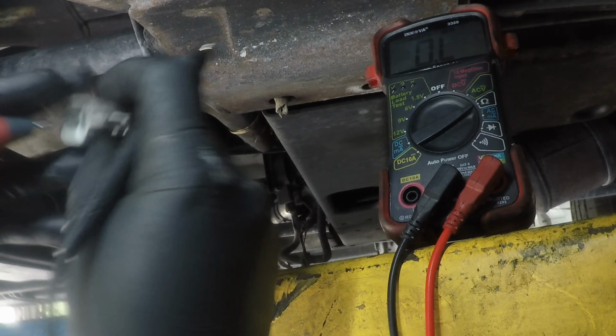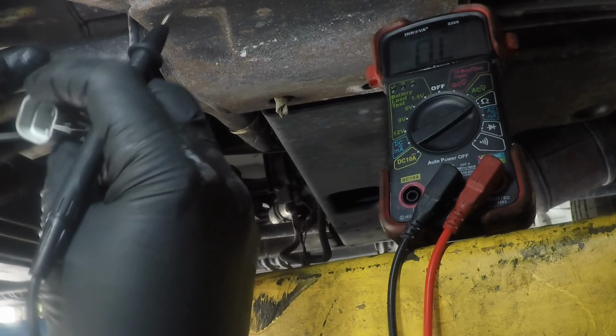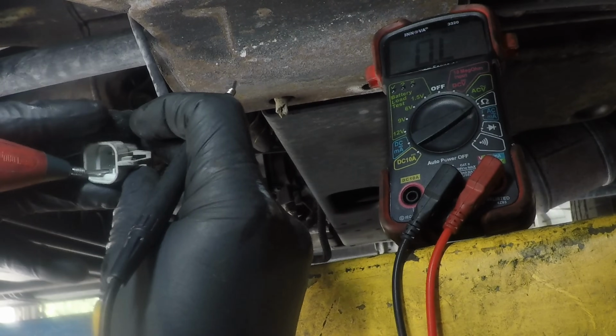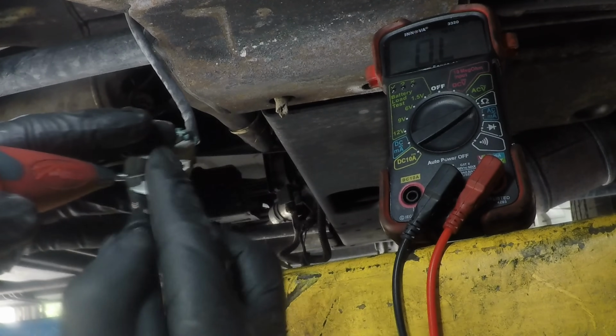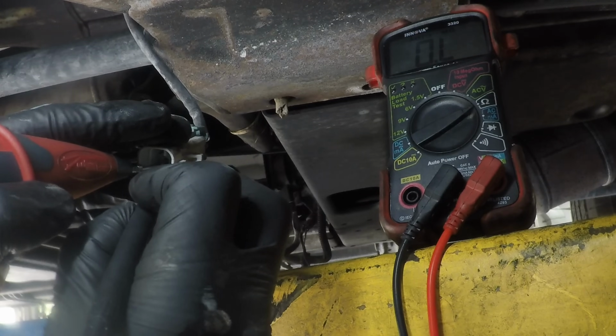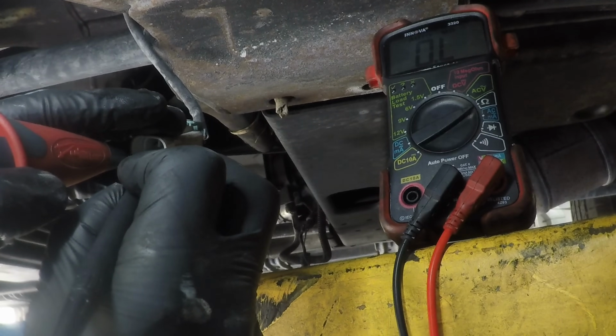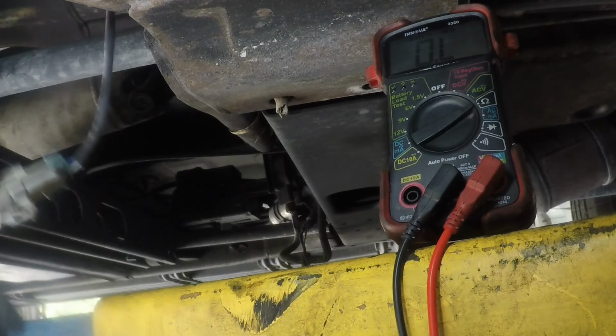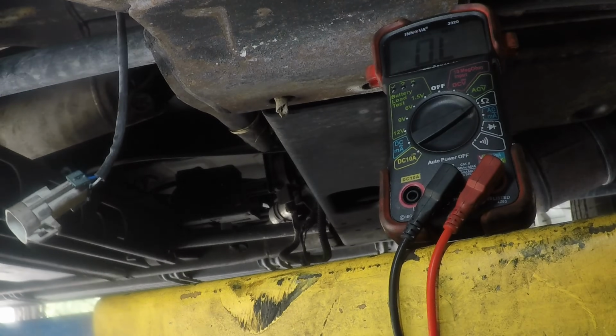One more time. Both black wires is our heater circuit, so leave that for a second, let it rest. Sometimes it takes a while. No continuity. So the same thing we're gonna do up here for this O2 sensor.